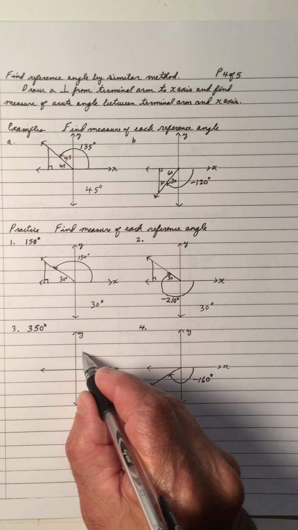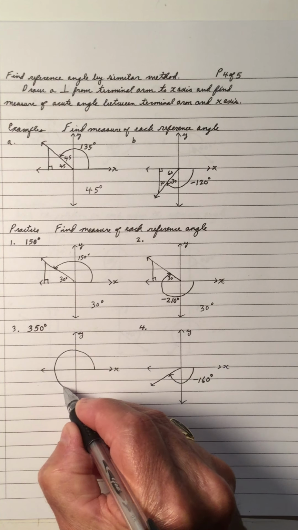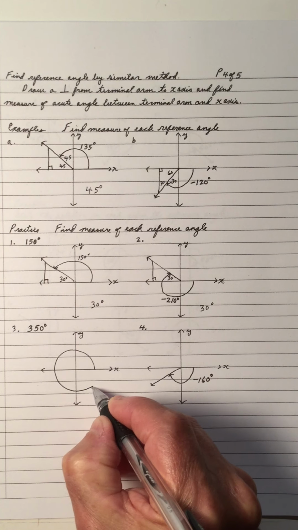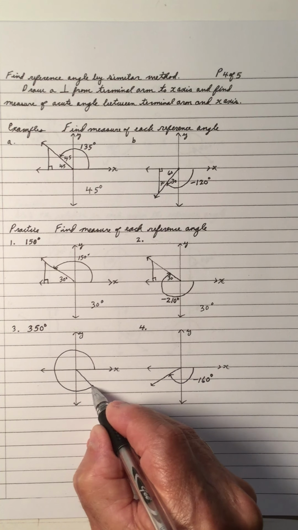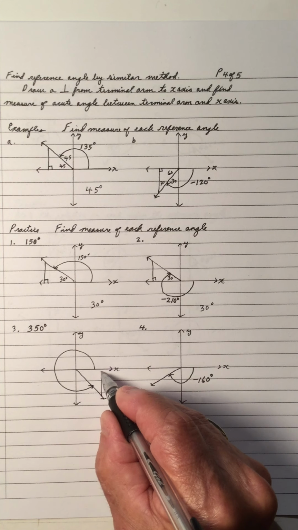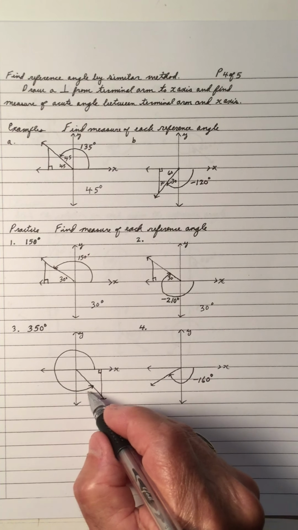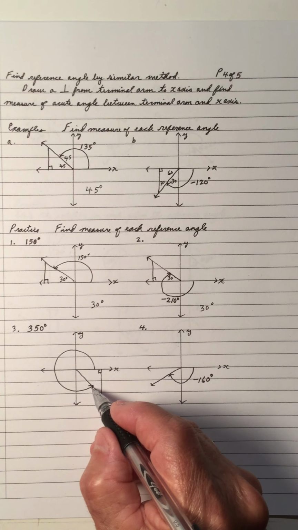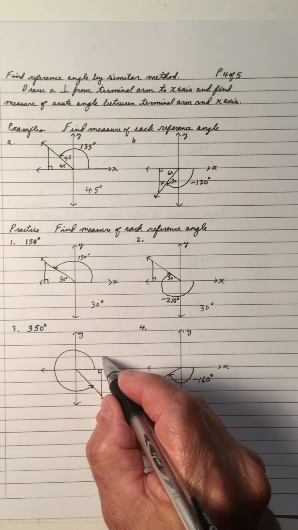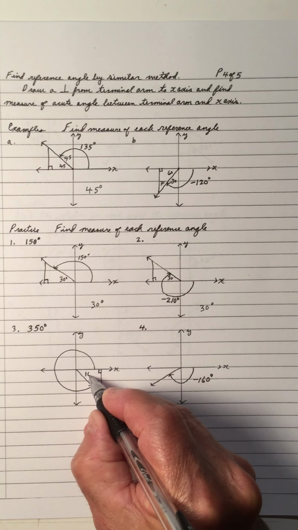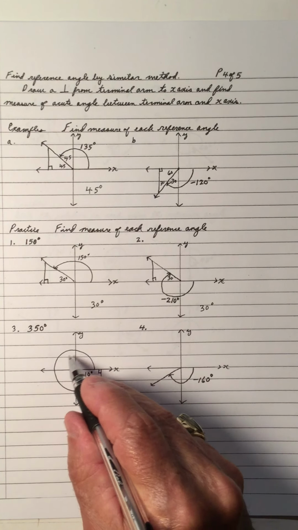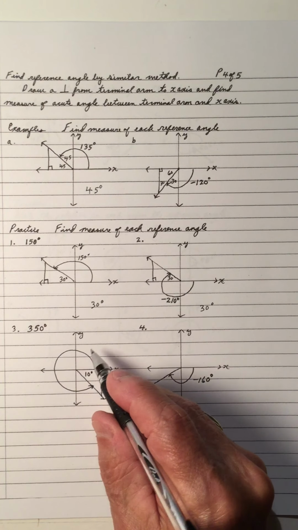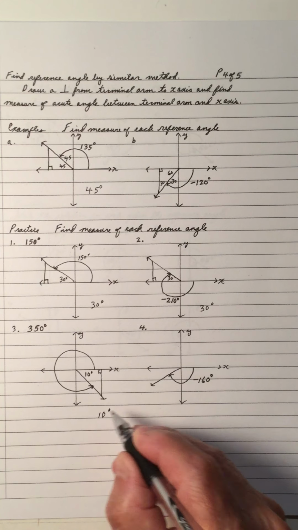350 degrees: 90, 180, 270, and more. There's the terminal arm. Drop a perpendicular to the x-axis, right angle. So that's 350, and 360 altogether, so that's 10 degrees right there. So 350 and 10 more, so the reference angle is 10 degrees.